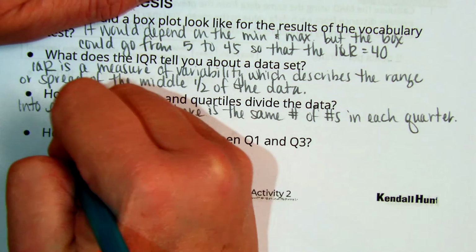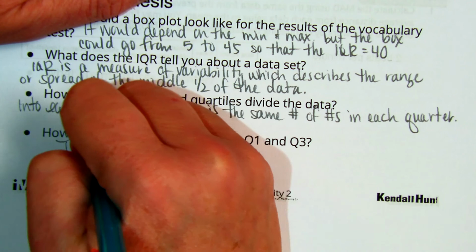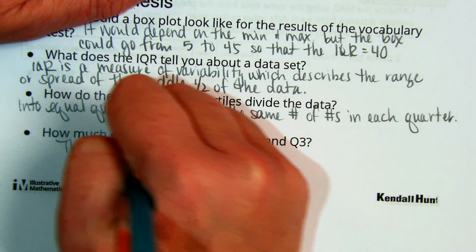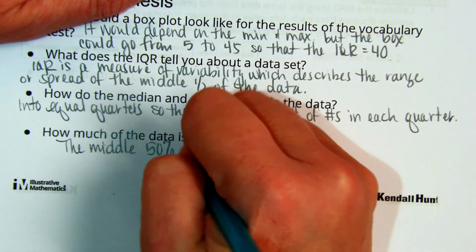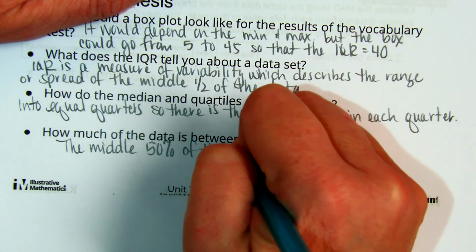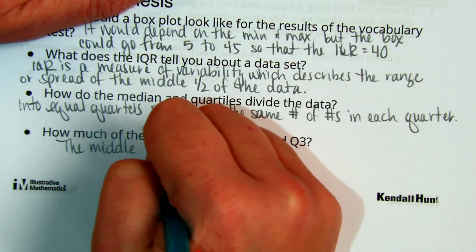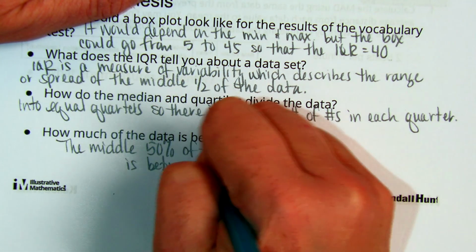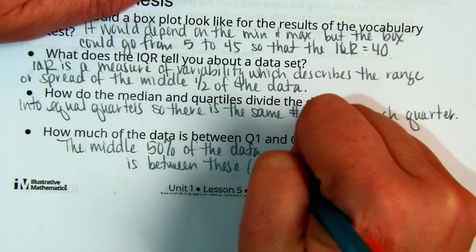And then how much data is between quartile 1 and quartile 3? It is the middle 50% of the data is between these two values.